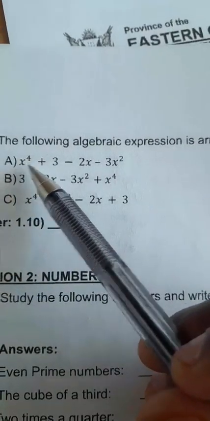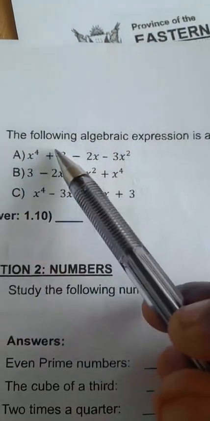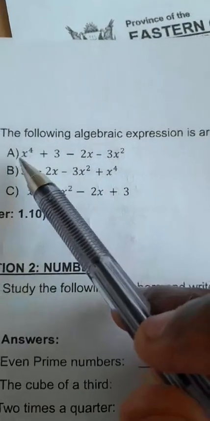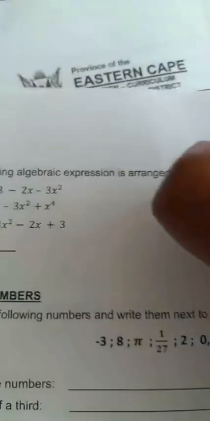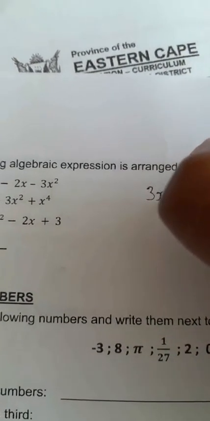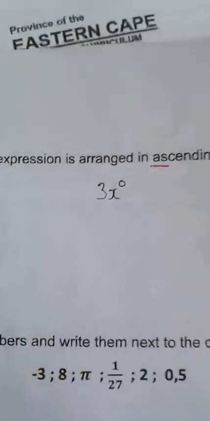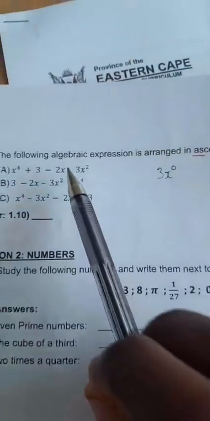So predominantly for 1, 2, 3, 4 terms, we have the x variable, and then we have a constant term. But look at this. 3 is actually, if we were to write down the 3 with the variable exponent, we'd write down 3 as being 3x to the power 0. I hope that makes sense, guys. Okay, so look at this.